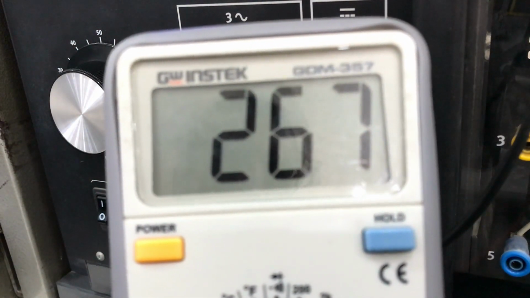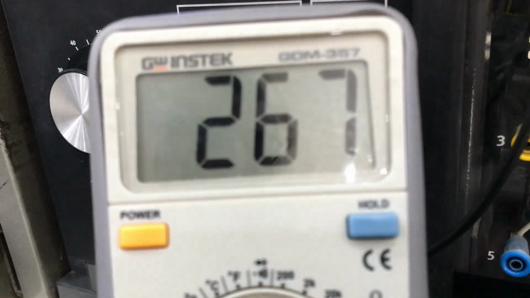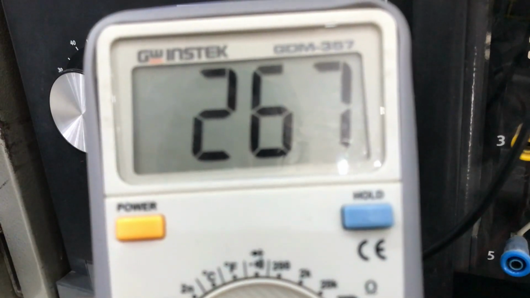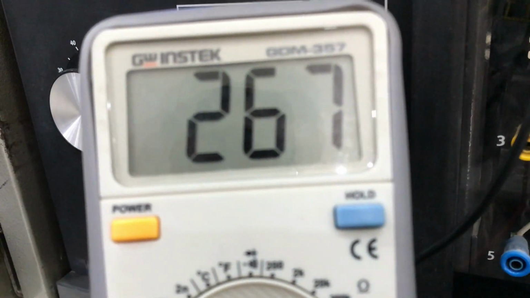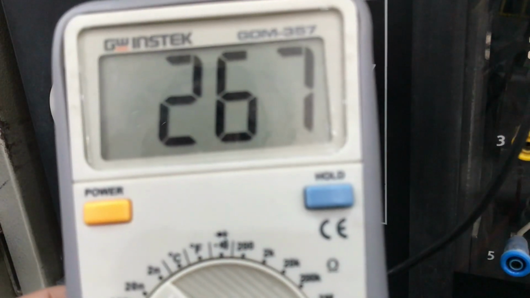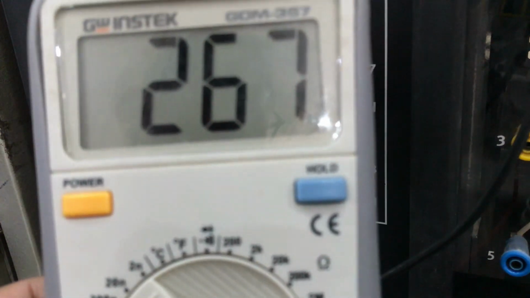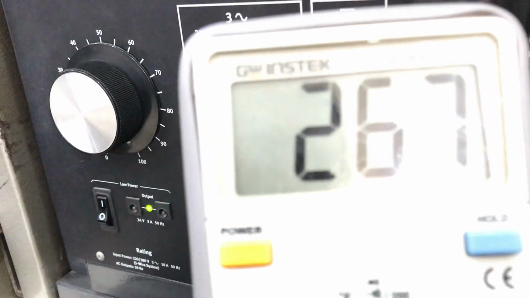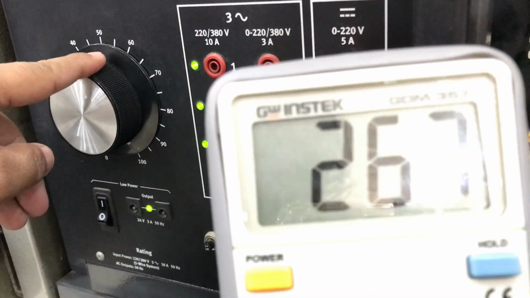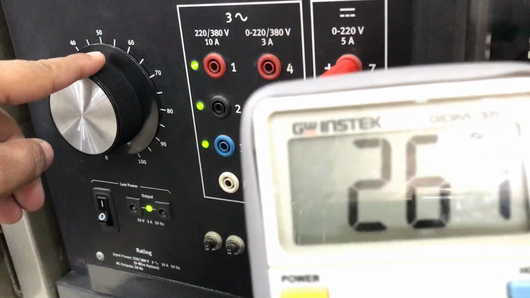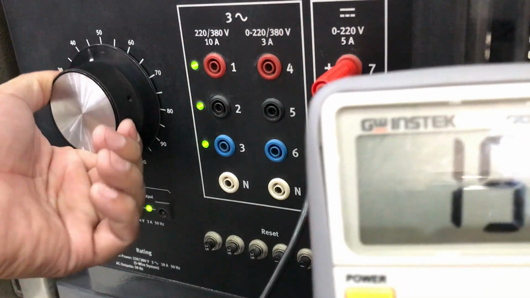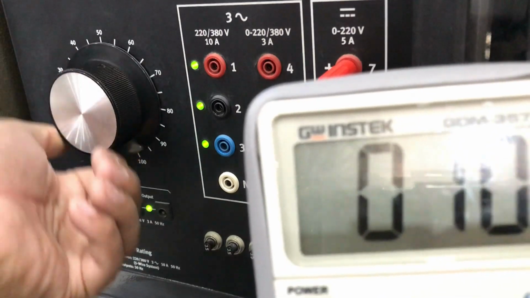Why am I getting 267 volts? Because to compensate if there's a load connected, so you will get a steady 220 volts. That's why you're getting more voltage here. But once you connect a load to it, it will actually maintain that 220 volts that you're supposed to get. So at 100% I'm getting about 267 volts. Now this is the variable part. All right, so let's just turn this knob off, and I'm going to show you the fixed part.